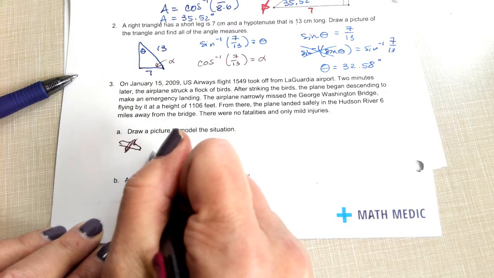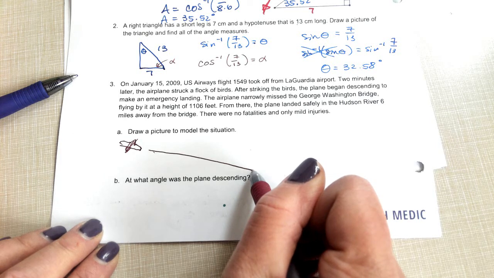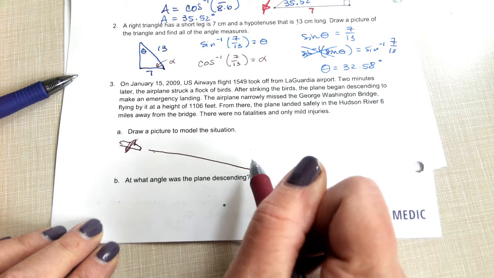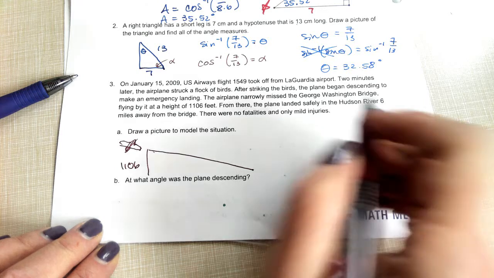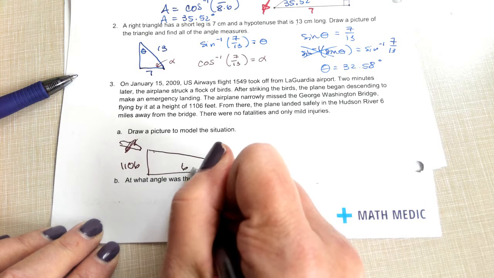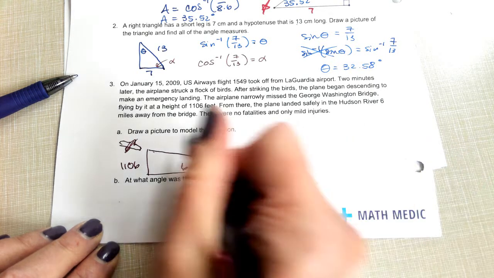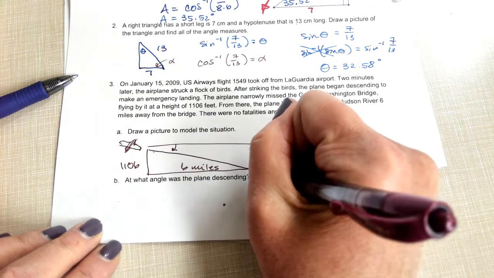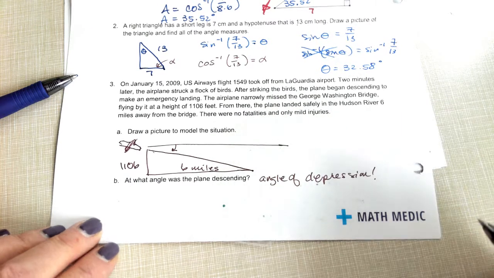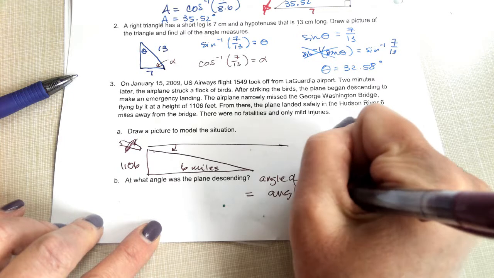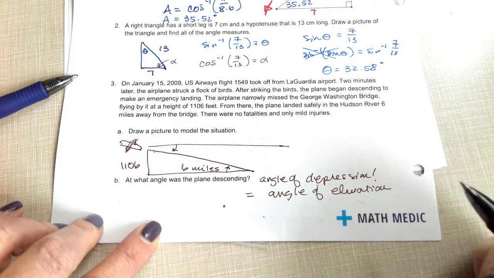Okay, but it's going down to make an emergency landing. It narrowly missed the bridge, flying at a height of 1106. That's how high up it was. From there, it landed safely 6 miles away. So this is 6 miles. There were no fatalities, so draw a picture. What angle was it descending? This is the angle of depression. But it's equal to that angle of elevation that we talked about. Okay? So it's equal to that.